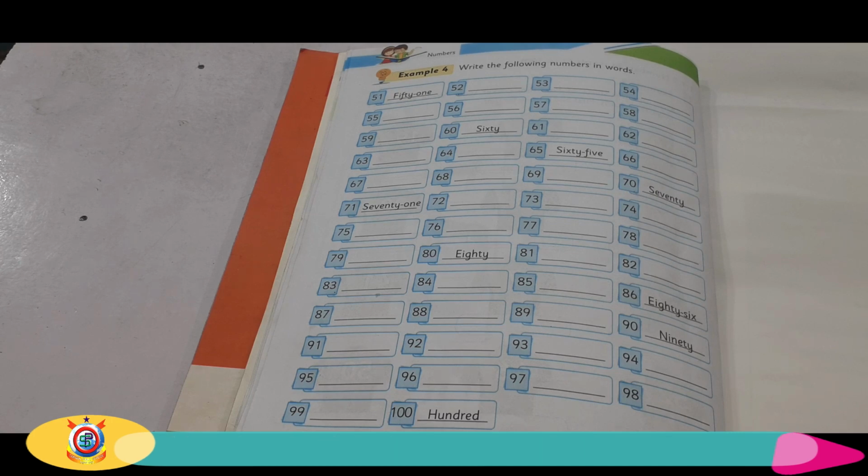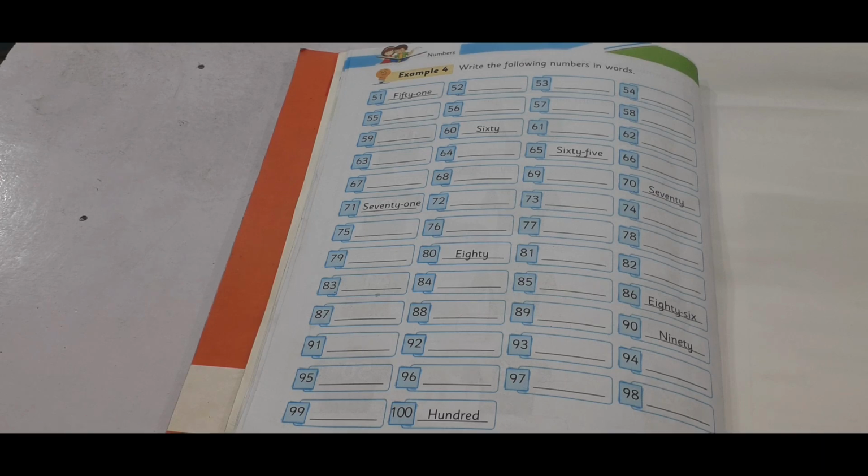Tell me what I taught you about numbers in words. Yes, very good. Numbers in words means numbers in spellings.